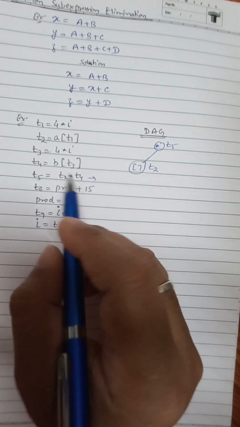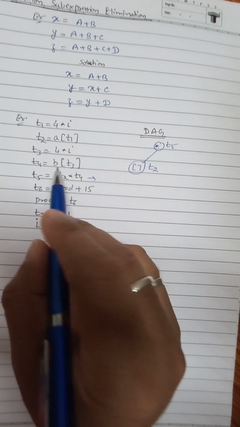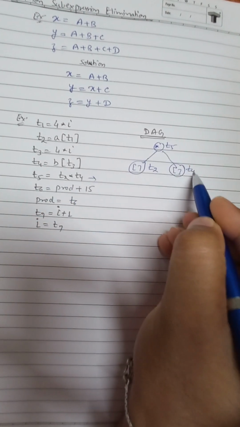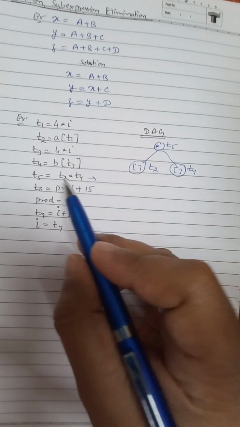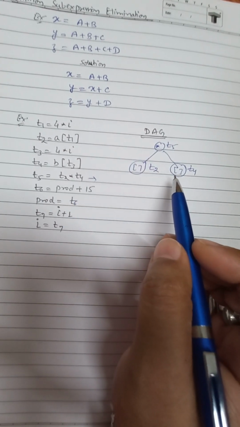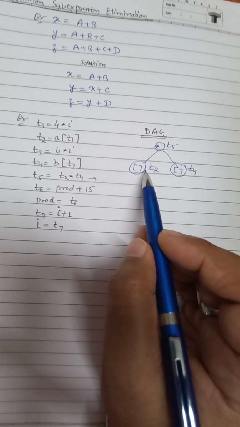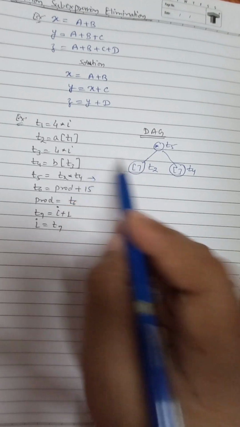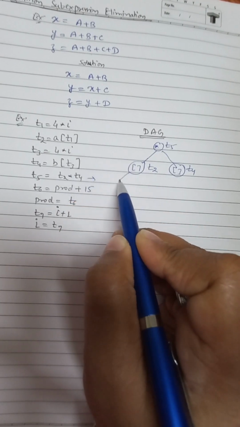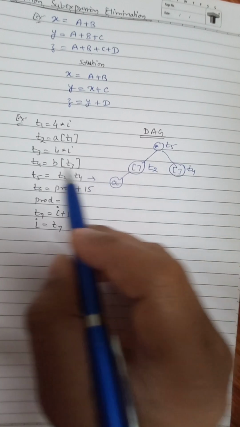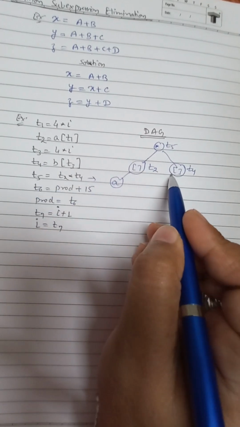And T4 we have assigned this, so I make it T4, right? So T5 is equal to T2 into T4. Now what have we assigned into T2? A of T1, right? So instead of A of T1, I am writing here A. And T4 is B of T3, so I am writing here B.